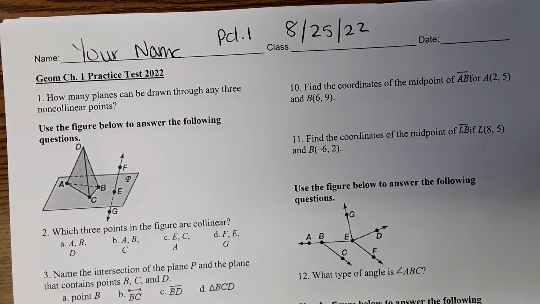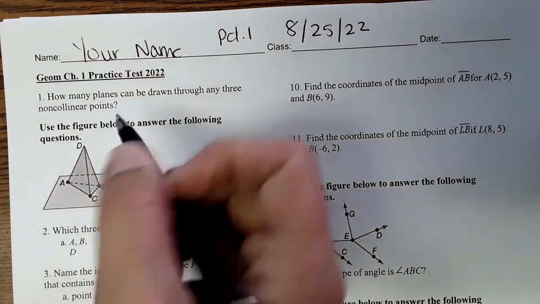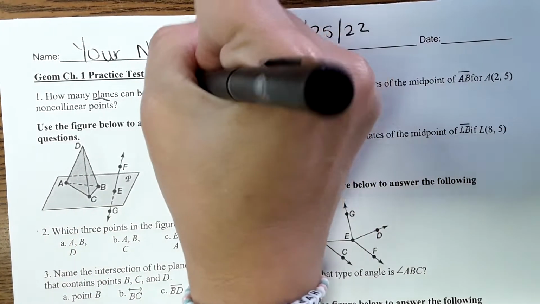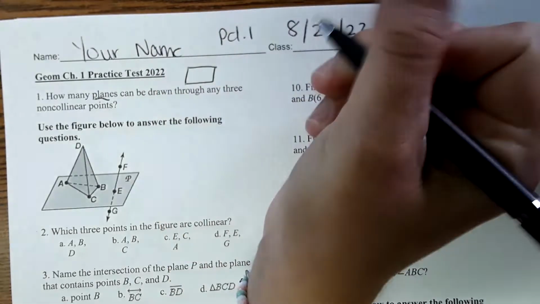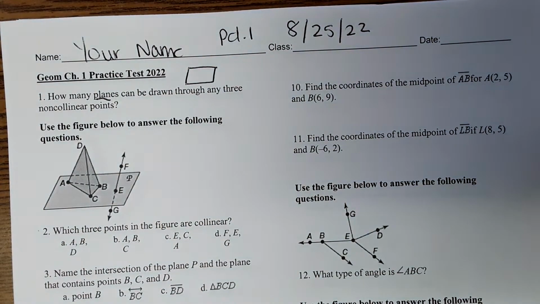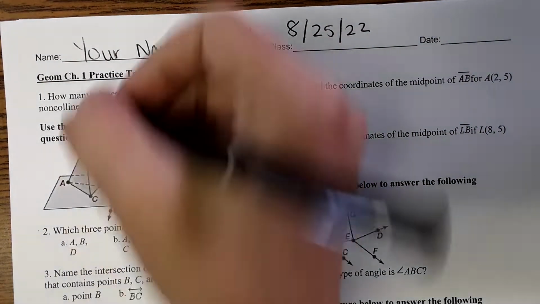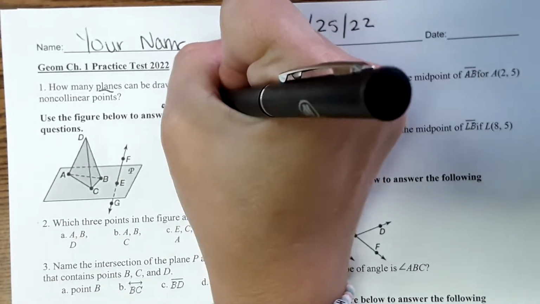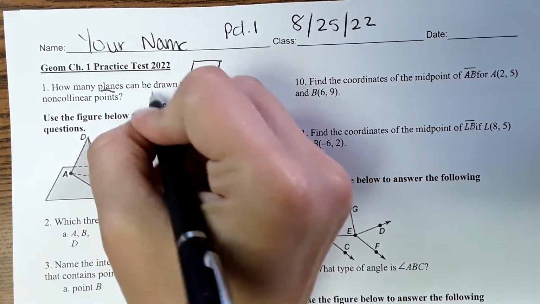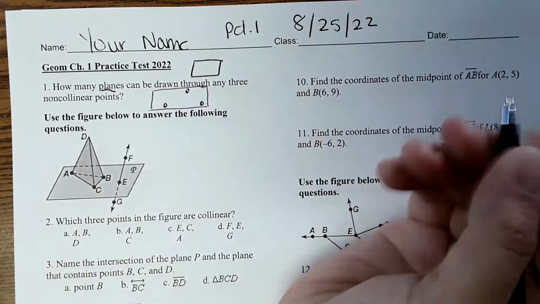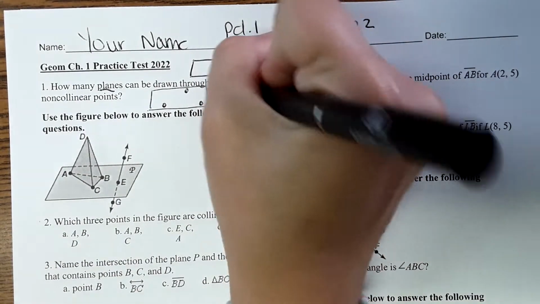Okay, so the first question says, how many planes, so remember a plane is like a flat surface, and it's usually drawn like that, can be drawn through any 3 non-collinear points. So if you have 3 non-collinear points, then you can draw 1 plane through those points. So the answer would be 1.